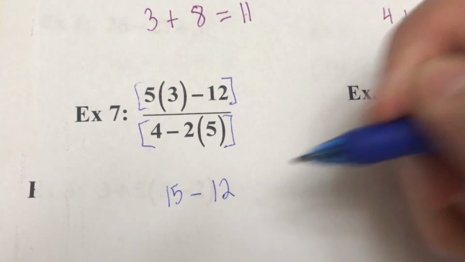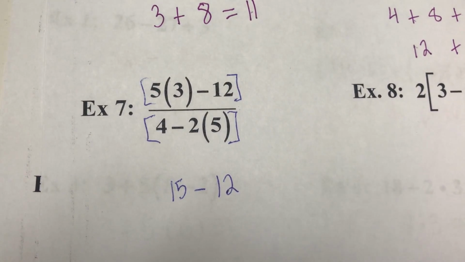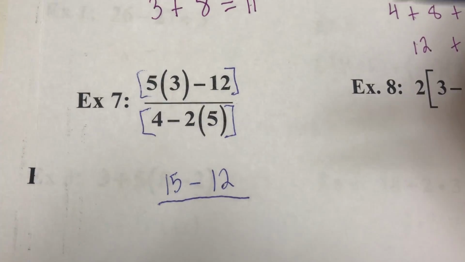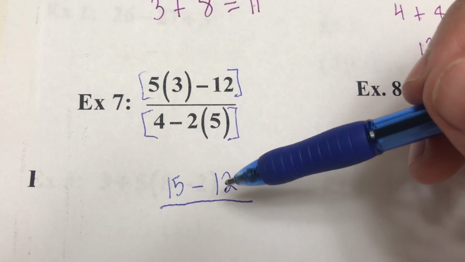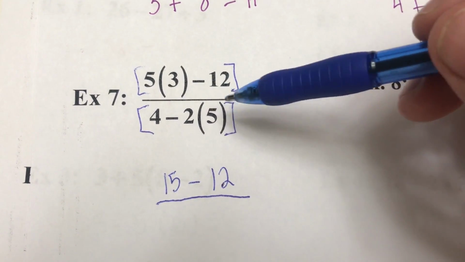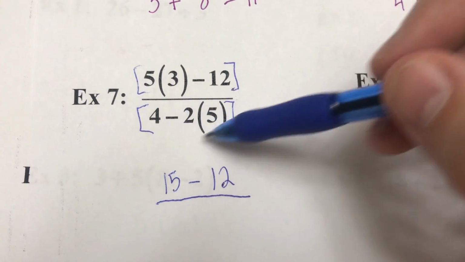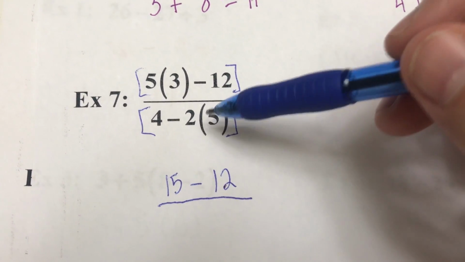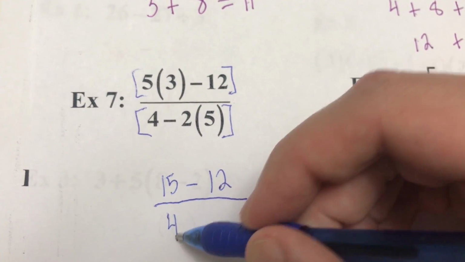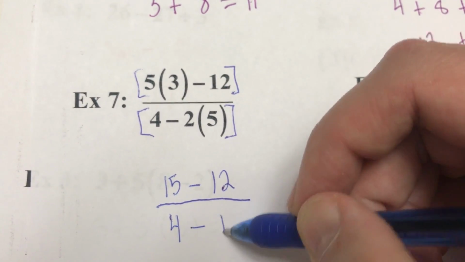Subtract 12. Include the division bar. In the denominator, we have 4 subtract 2 multiplied by 5. Since inside this invisible grouping symbol the multiplication needs to happen first, we will get 4 subtract 10.